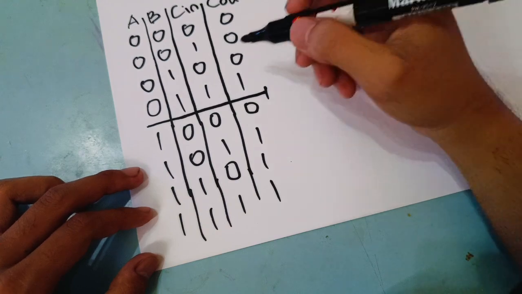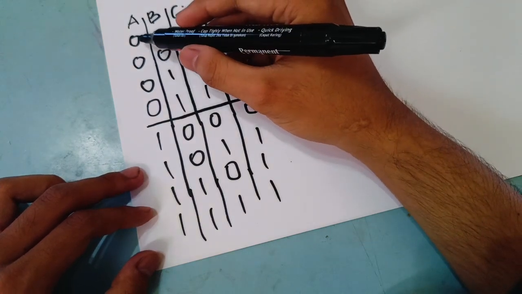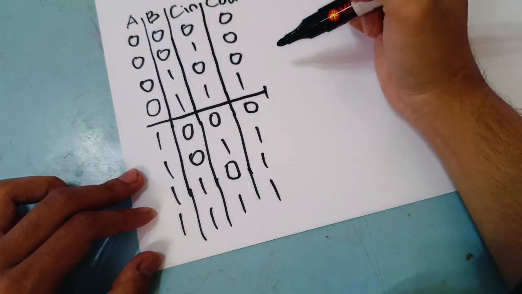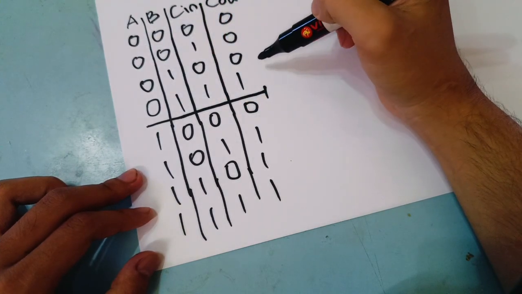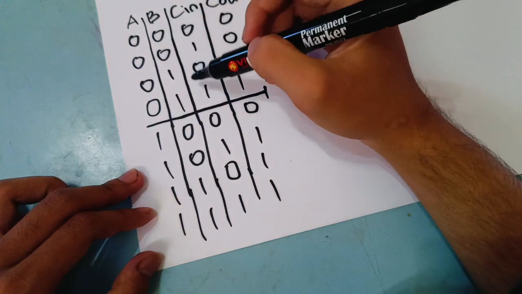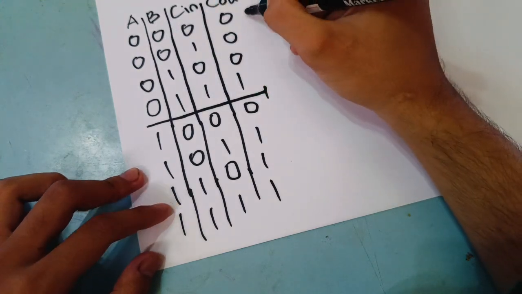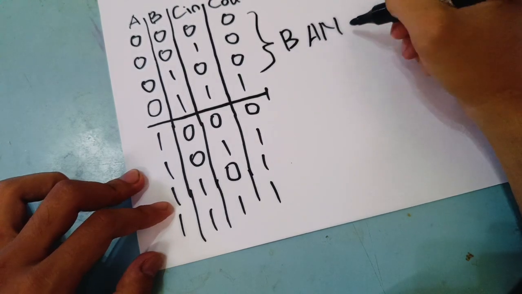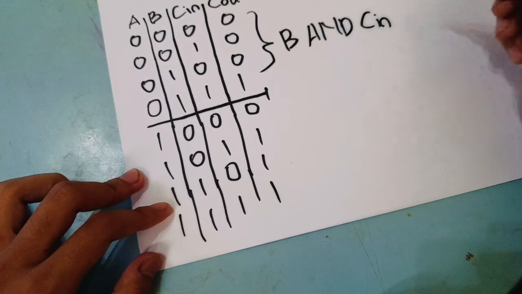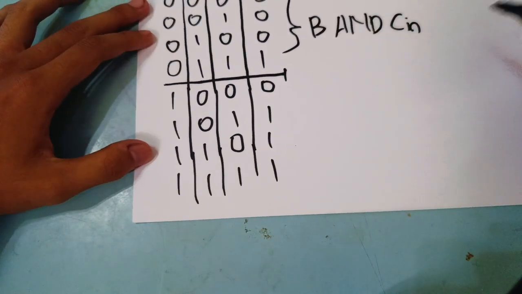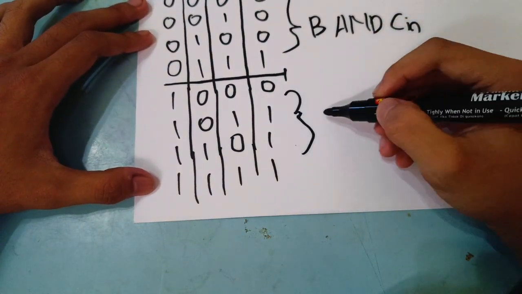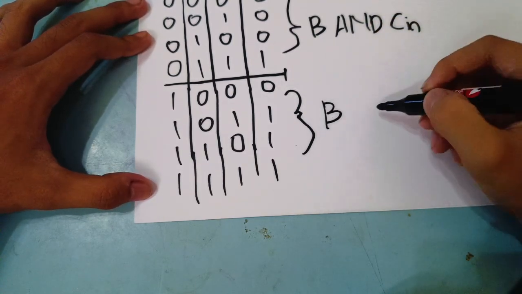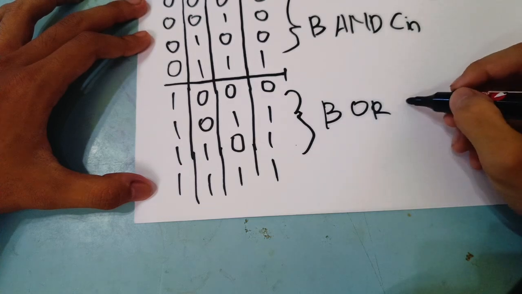And as we can see here, in these four rows, there is a pattern where when A is 0, the Cout will have the equation of B and Cin. So this will be B and Cin. And for this part, this will be B or C.